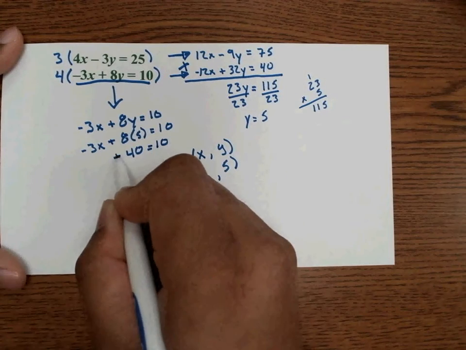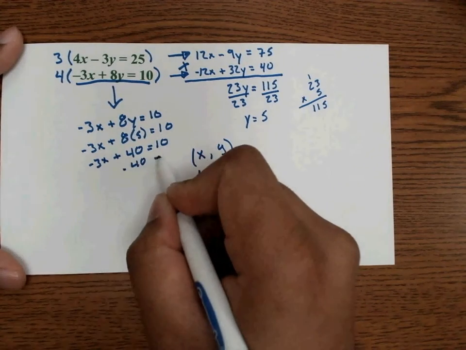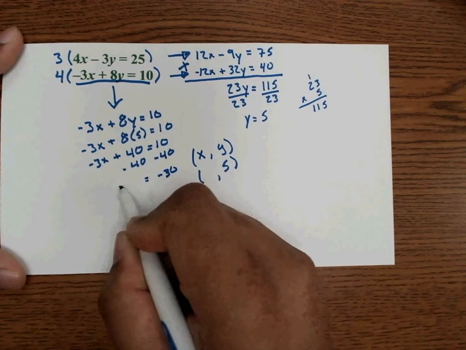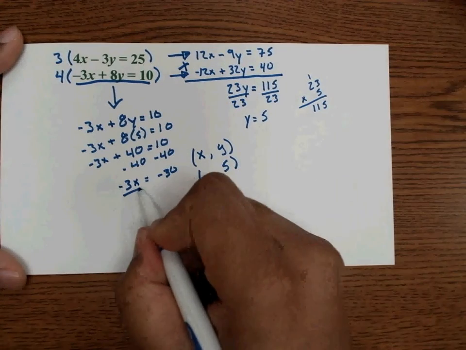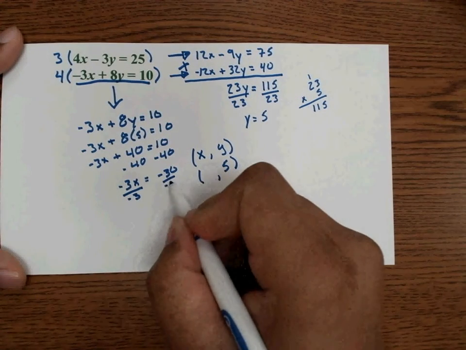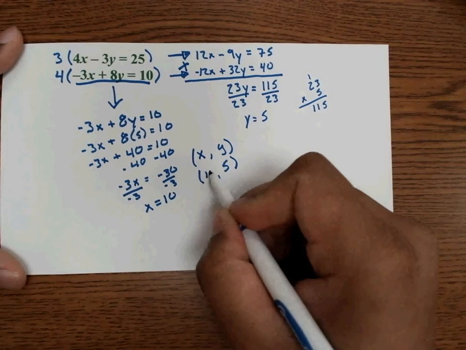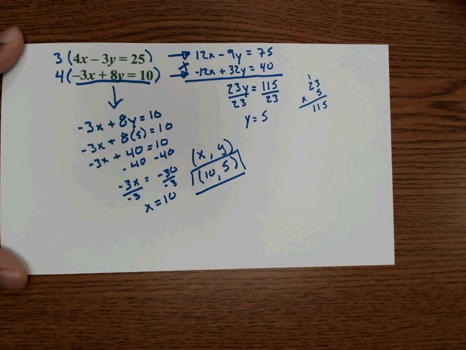And then we subtract this 40 on both sides. Bam and bam. We get negative 30 is equal to negative 3x. And then what's the last thing we do? We divide by negative 3. Very good. And we get x is equal to 10. So the solution to this system of equations is 10, 5.